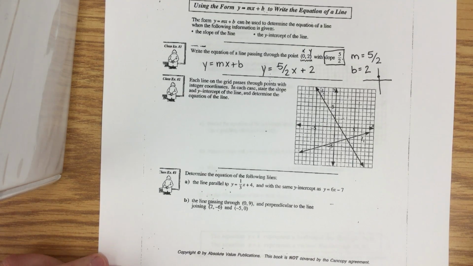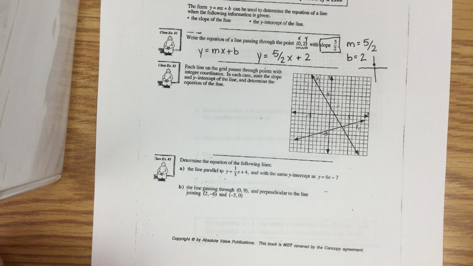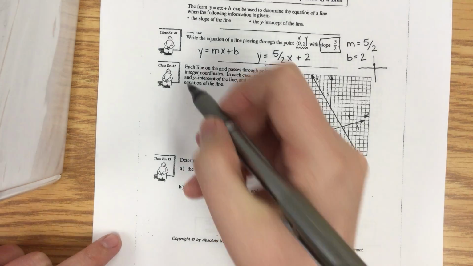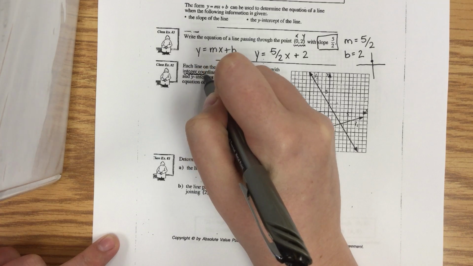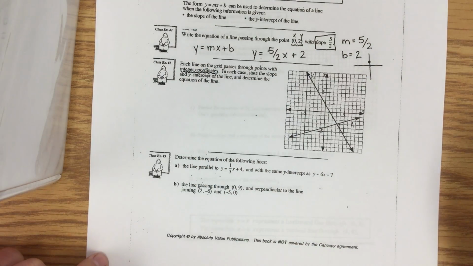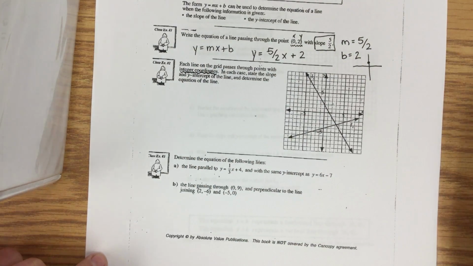Class example number 2. Each line on the grid passes through points with integer coordinates. In each case, state the slope and the y-intercept of the line and write the equation of the line. Okay, I want to go first. Why did they tell me that they had to be integer coordinates? So they did that on purpose.